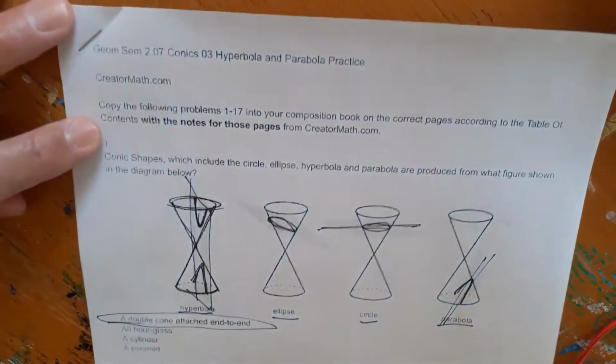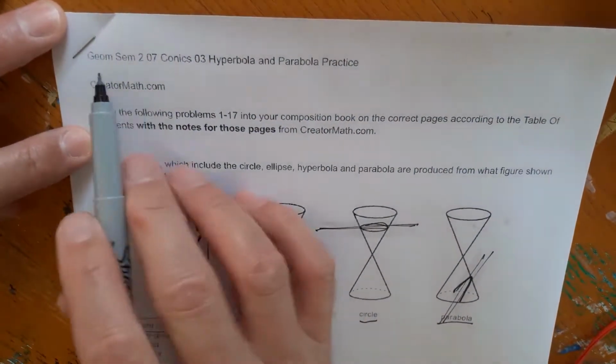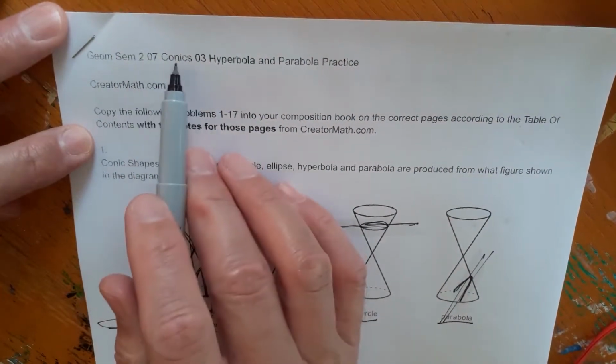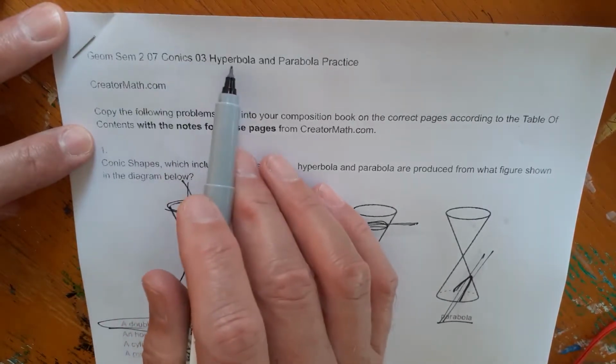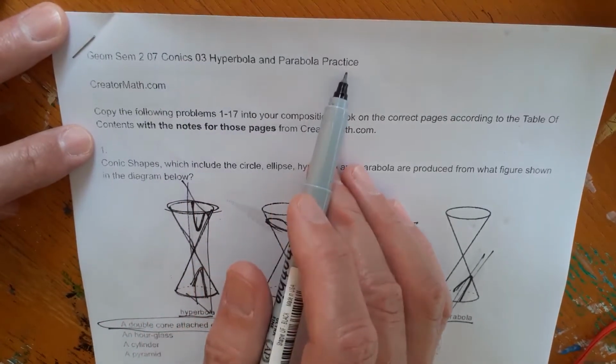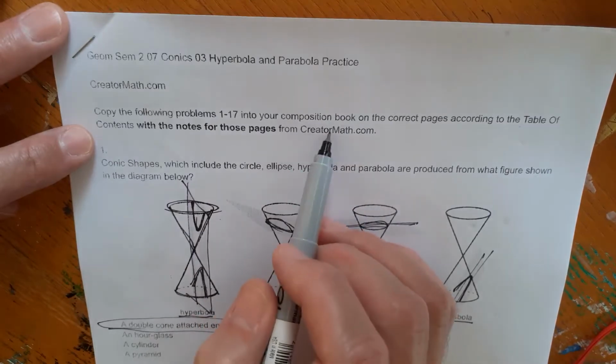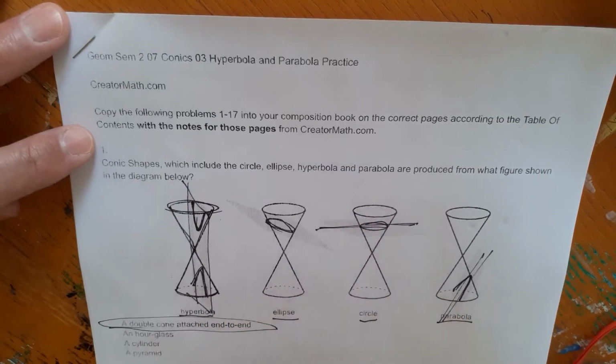So remember, you're putting the notes in your comp book first. Put it on the right page according to the table of contents. Match up where you are. You're in Geometry, Semester 2, the unit on conics. This is the third lesson called Hyperbola and Parabola Practice. All right? It's on creatormath.com under the Geometry tab, and I hope this helps.